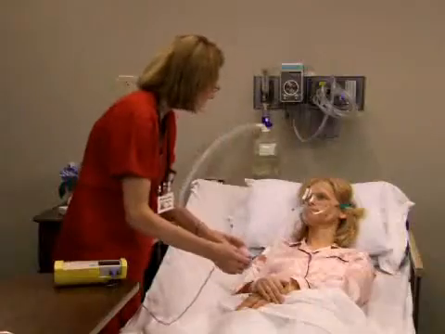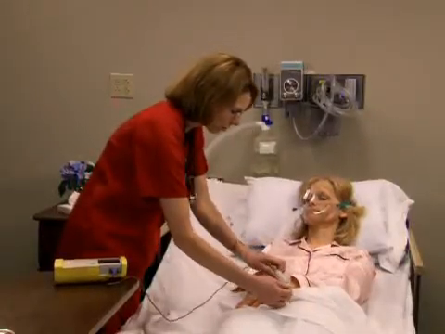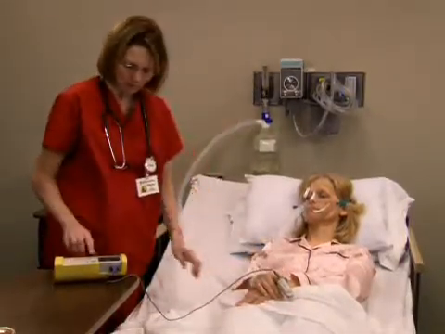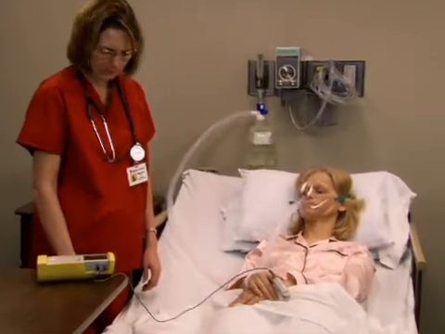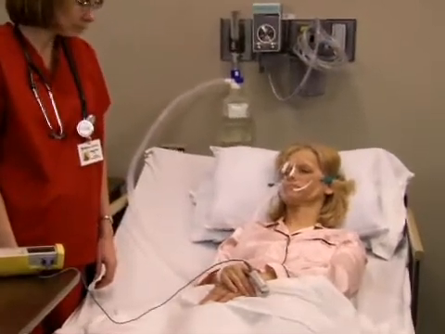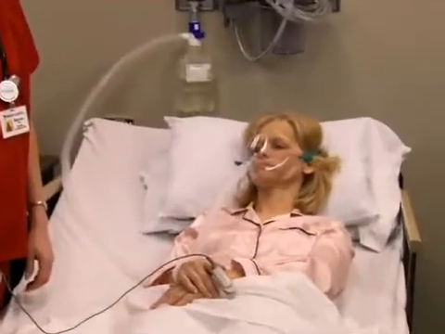Ms. Walters, I'm going to check your oximetry. Just relax your hand. As part of your follow-up care, monitor the patient's pulse oximetry and ABG levels. If they're not in the expected range, notify the physician, who may order a flow rate adjustment.